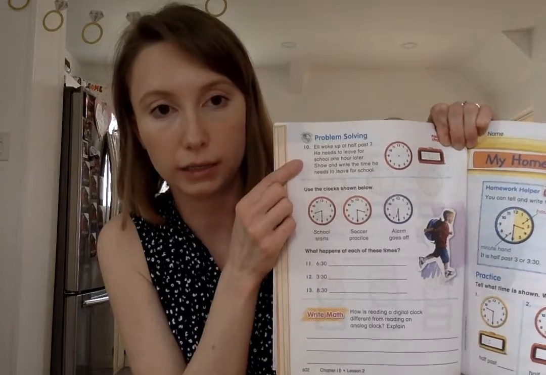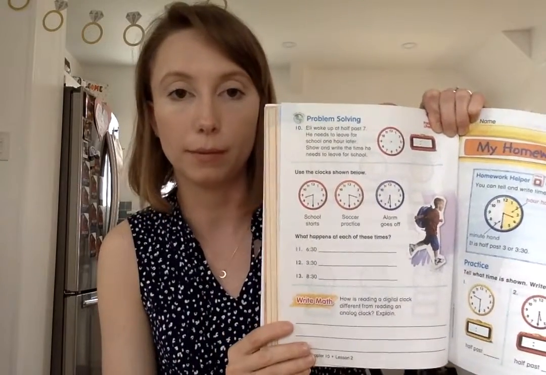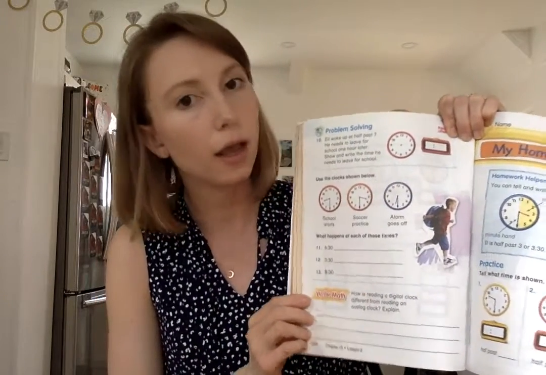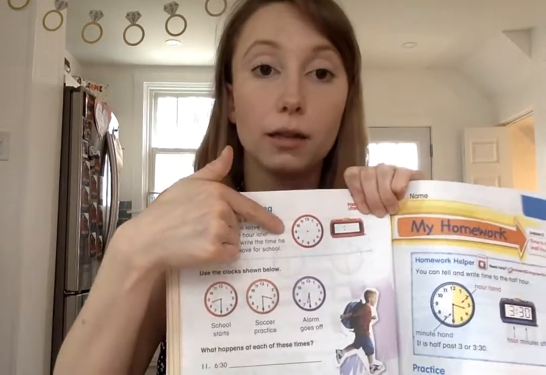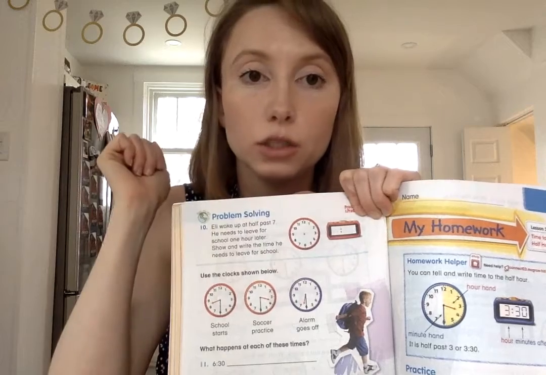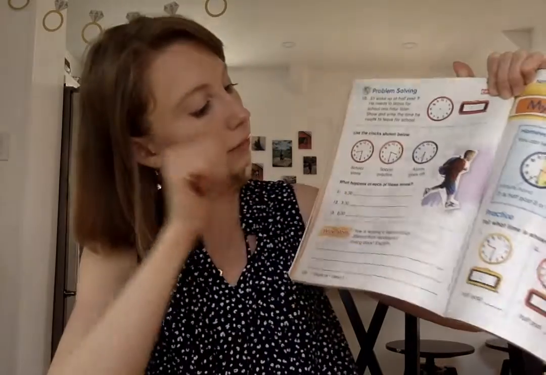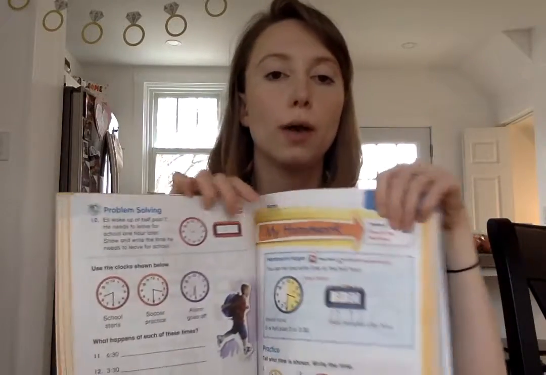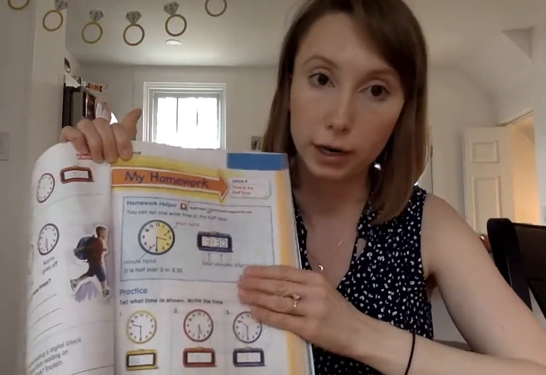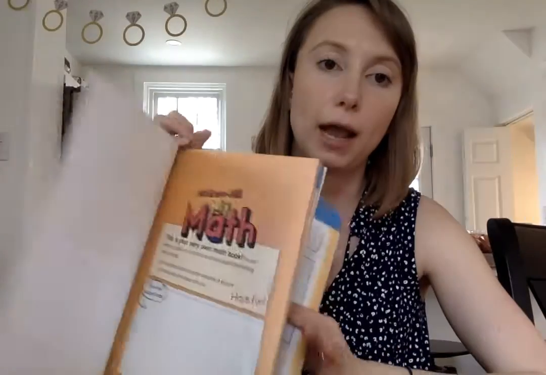You are also going to have some problem-solving activities. Remember with a word problem to underline what's important and circle what you are looking for. And they're going to give you a blank analog clock and a blank digital clock to fill in. All right, you should also have in your blue folder your homework printed out, as well as a reteach paper and a challenge paper if you're up for it.